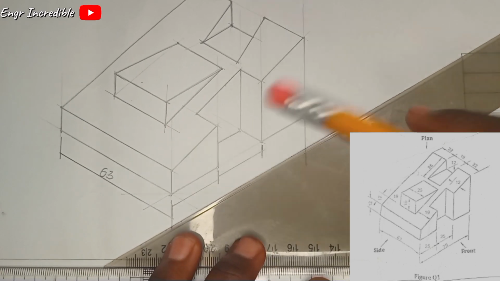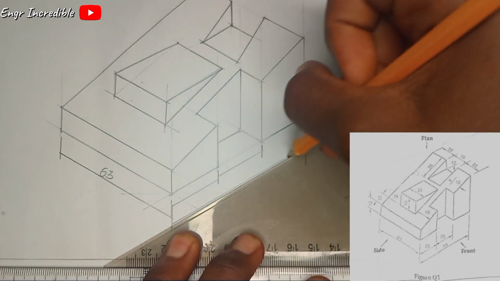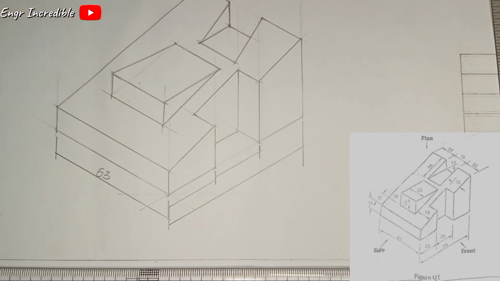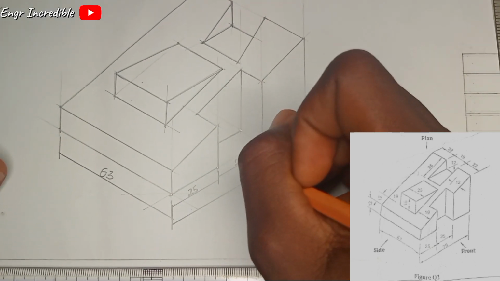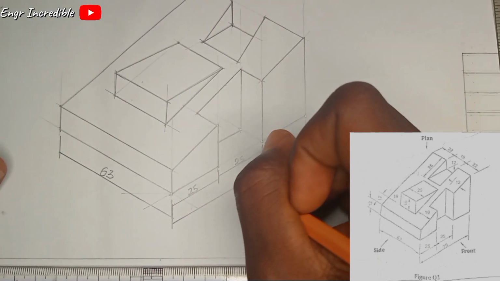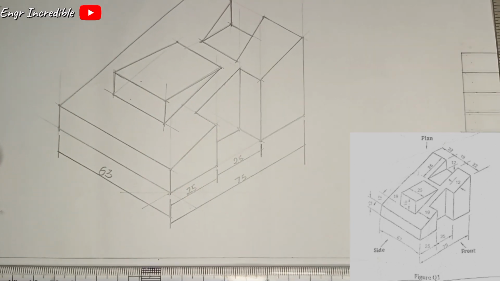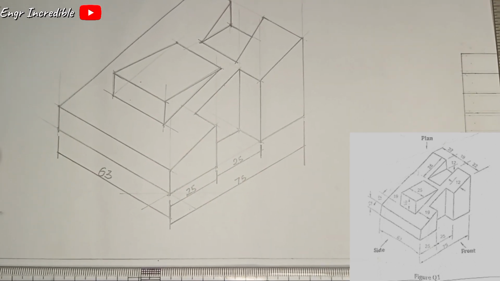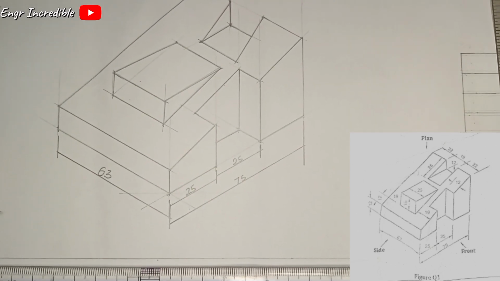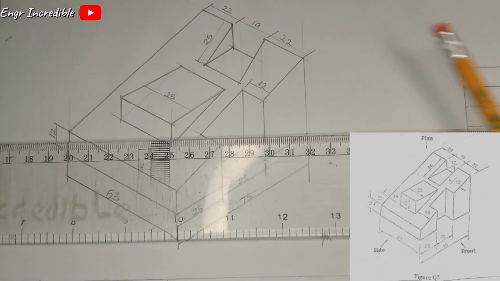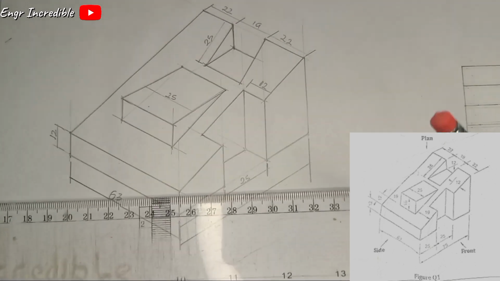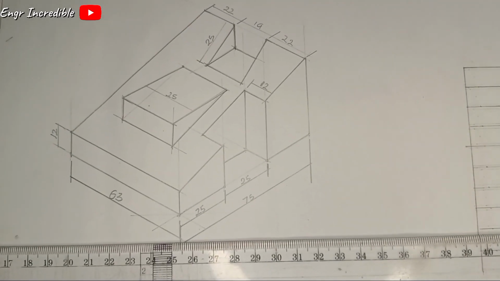Then I take this from here to here. So from here to here is 25, here to here is 25, here to here is 75. I'm going to continue the dimensioning for everything. And so right here, this is the dimensioning of the isometric drawing which we are doing.